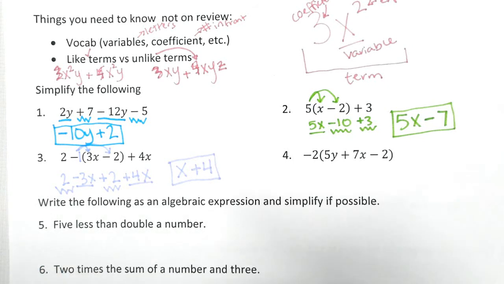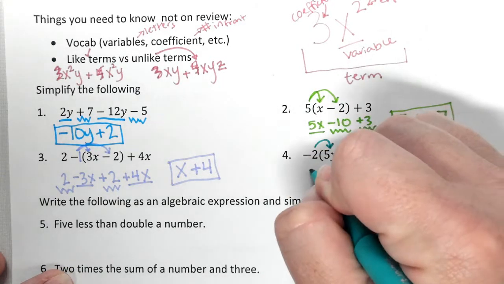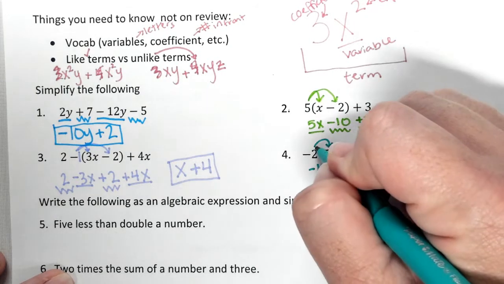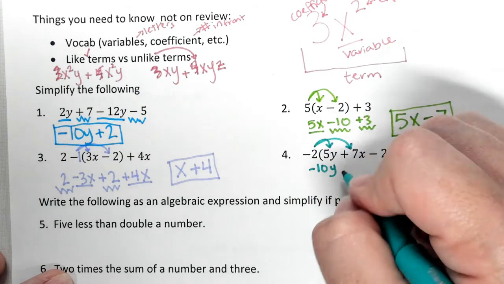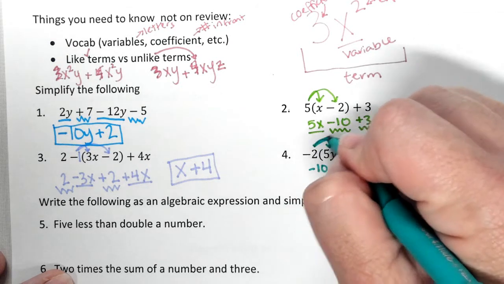Okay, so let's look at number 4. We're going to, again, distribute first. So we have negative 2 times 5y gives me negative 10y. Negative 2 times 7x is negative 14x. Now this is still in the parentheses, so we still need to distribute.